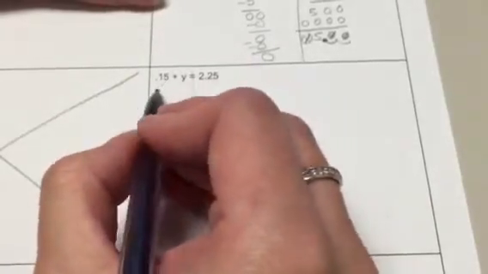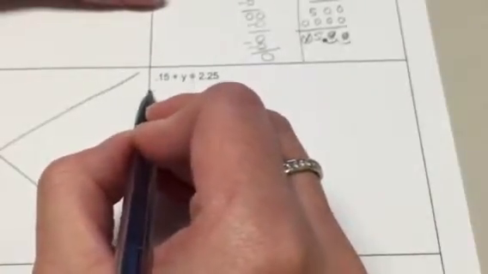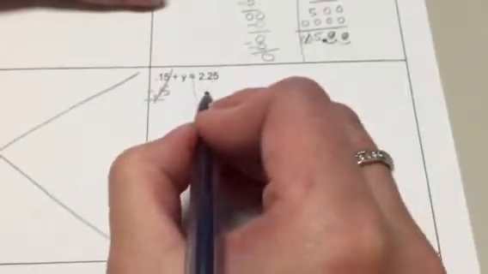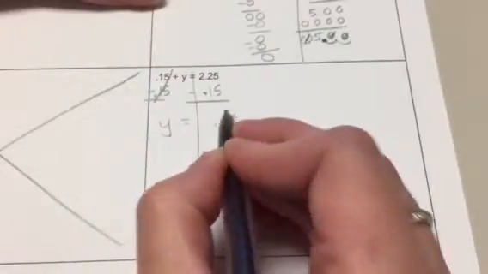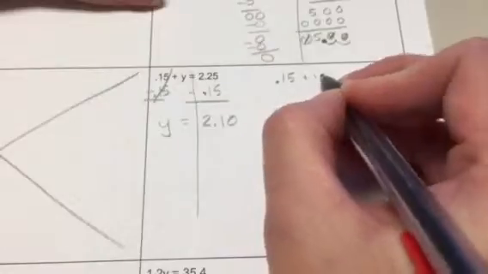Solving for y, I want to get rid of this 0.15, which is positive 0.15 being added to y, so the opposite would be to subtract 0.15 from both sides. Got to do that over here. So I'd get y equals 2.10 or 2.1.